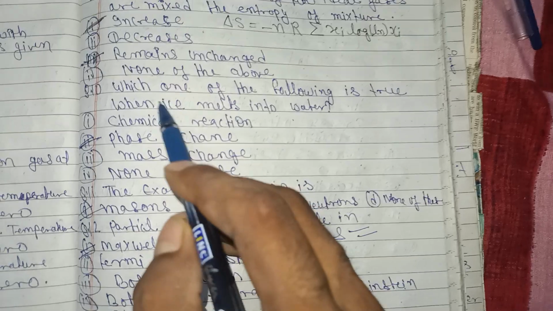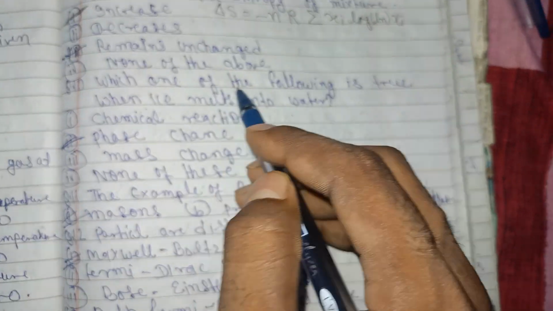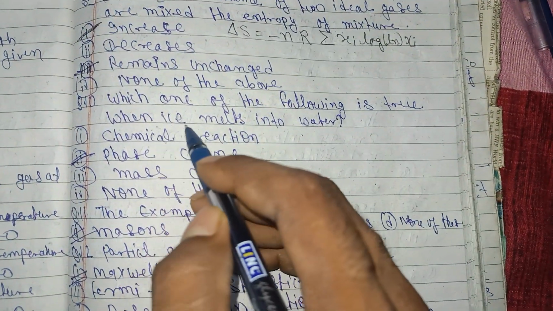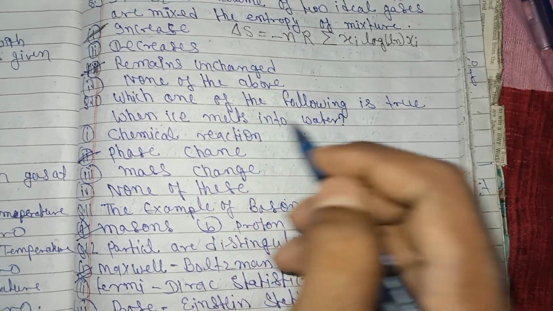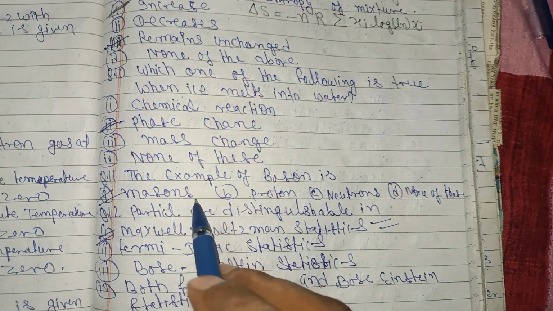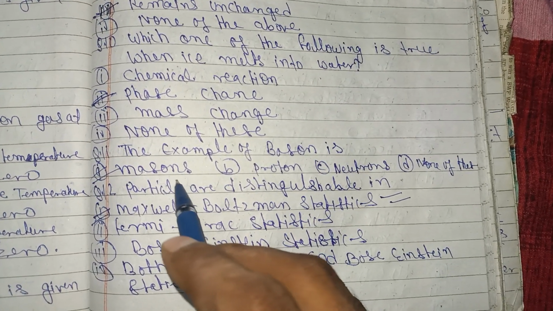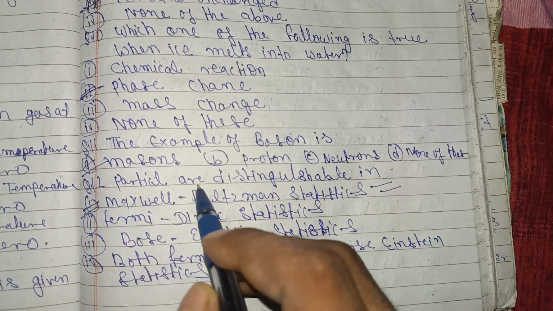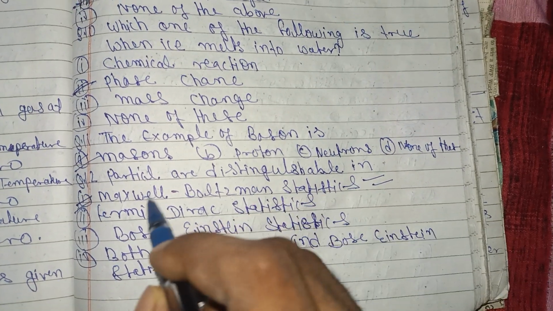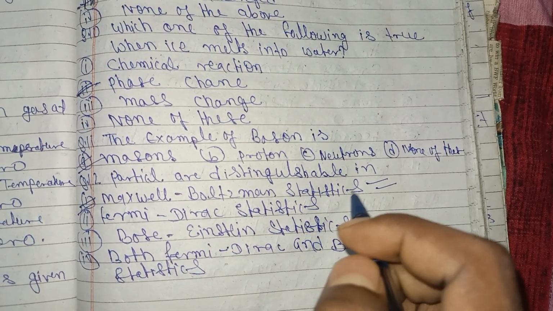And question number 10: which one of the following is true when ice is melted into water? Phase change. Question number 11: an example of bosons is mesons. Question number 12: particles are distinguishable in Maxwell-Boltzmann statistics.